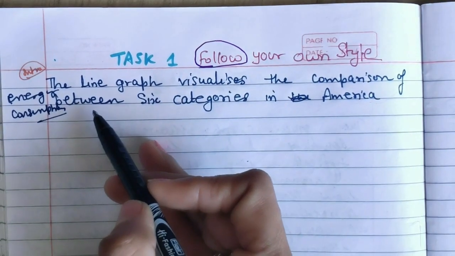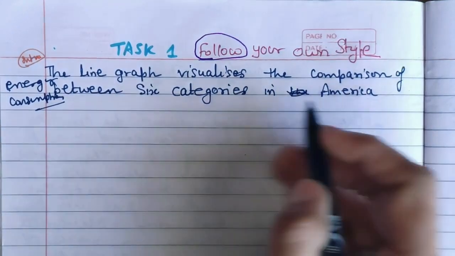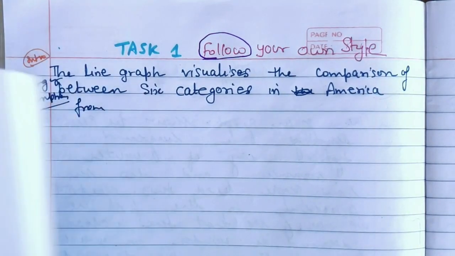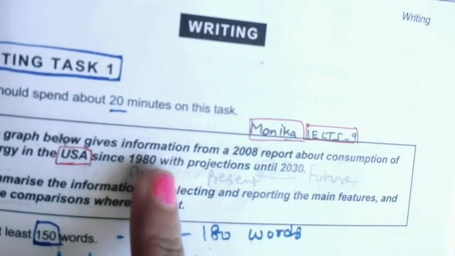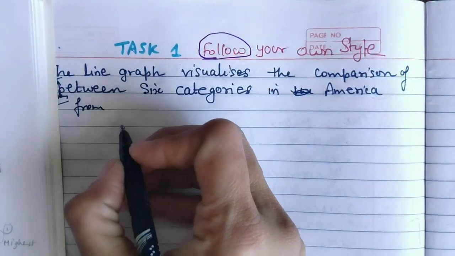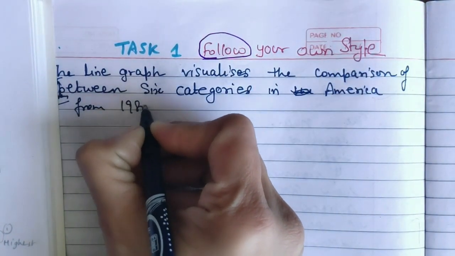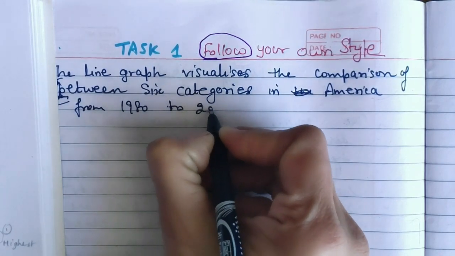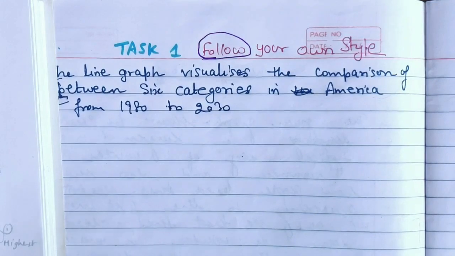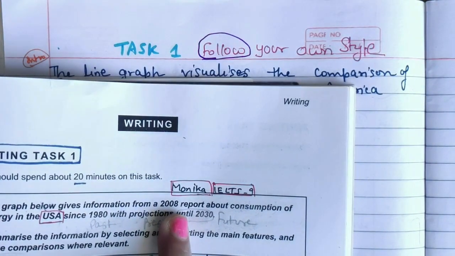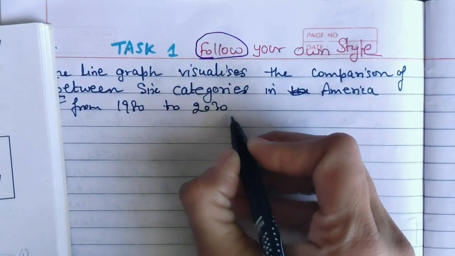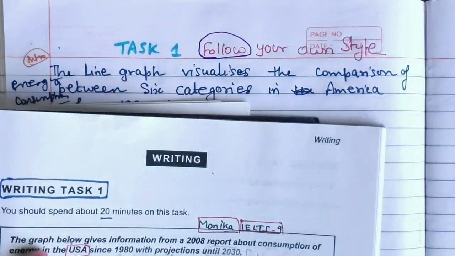Between 6 categories in America from, so here it is given, 1980 to 2030. Now we have left the word report also.